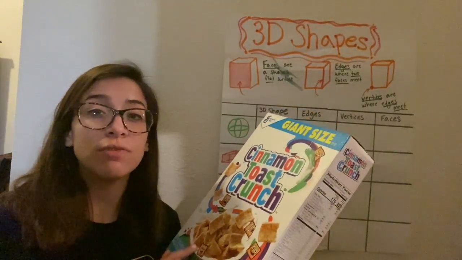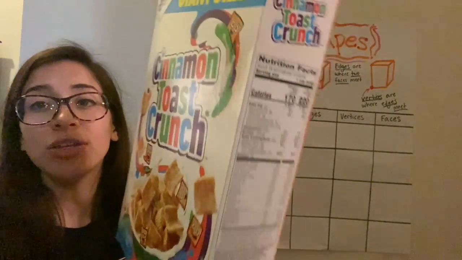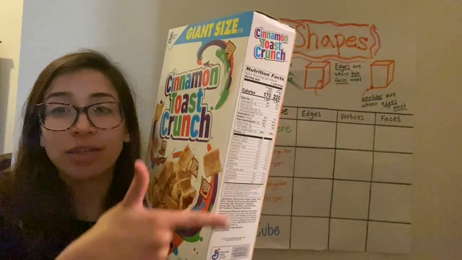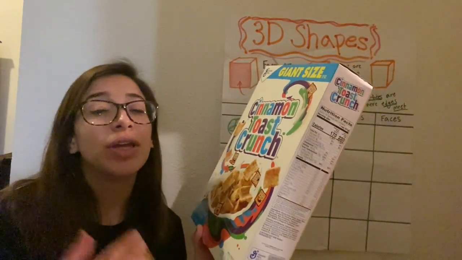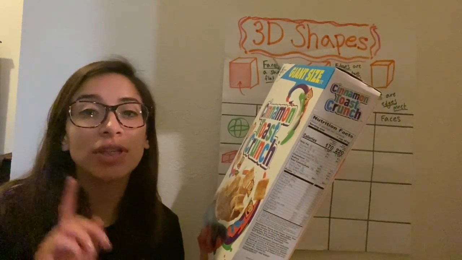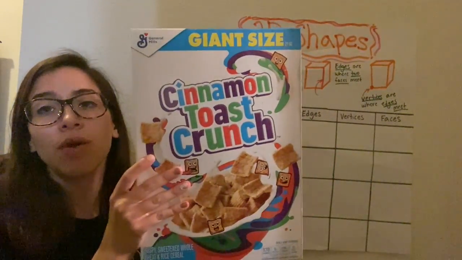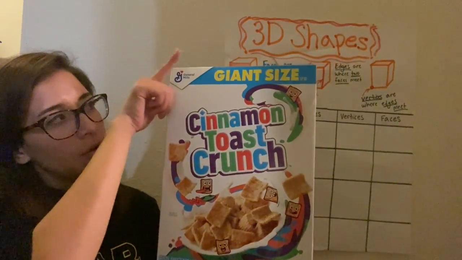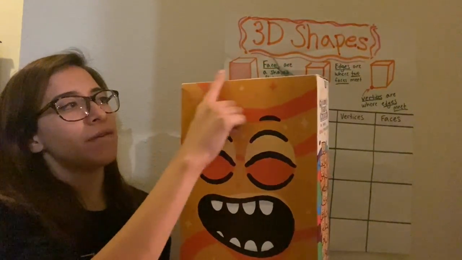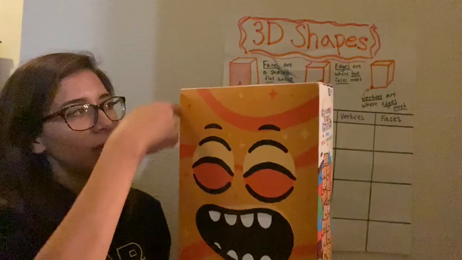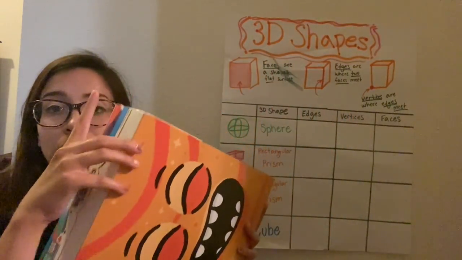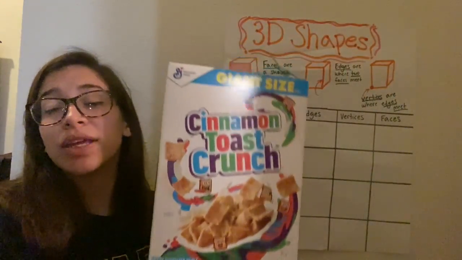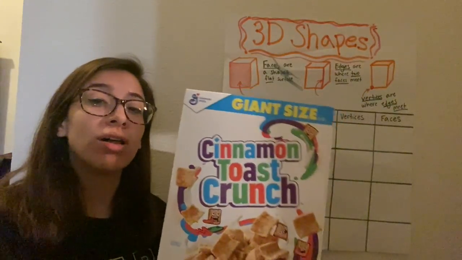Okay, so if it has faces, that means it has edges. Remember, an edge is where two faces meet. So here's one face and two faces. So this right here is the edge. So let's go ahead and count the edges. Now, it can be tricky because you might count them twice. So you need to make sure you're only counting them once. So I like to start with one side. So let's go 1, 2, 3, 4, 5, 6, 7, 8, 9, 10, 11, 12. So this 3D shape has 6 faces and 12 edges.